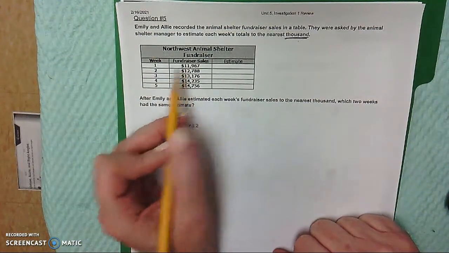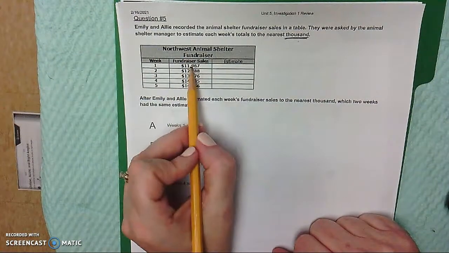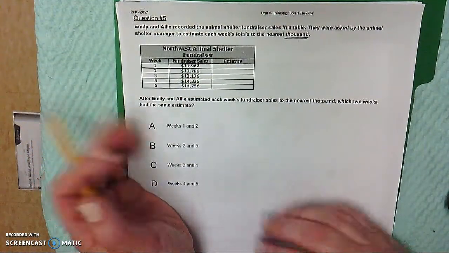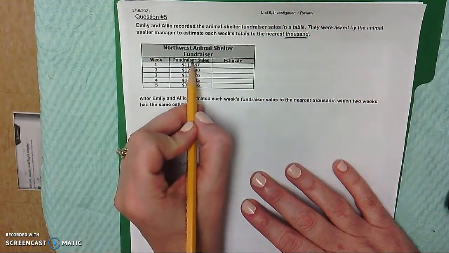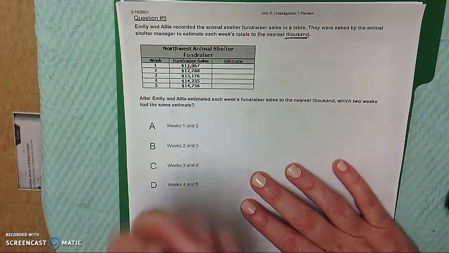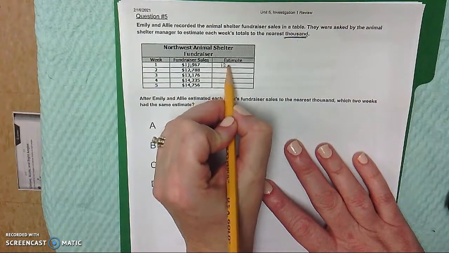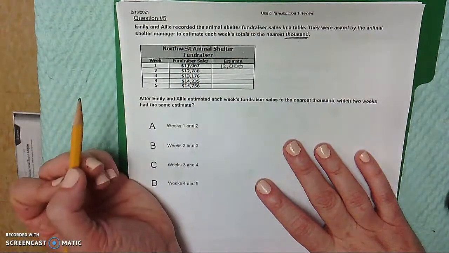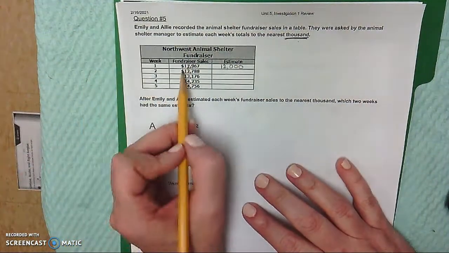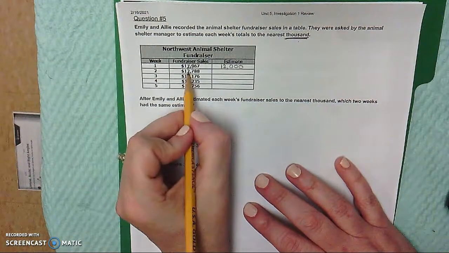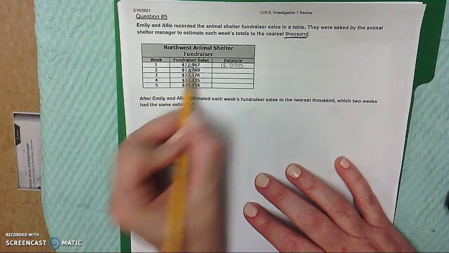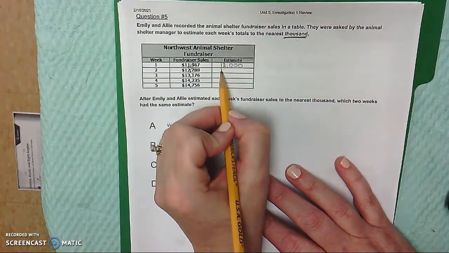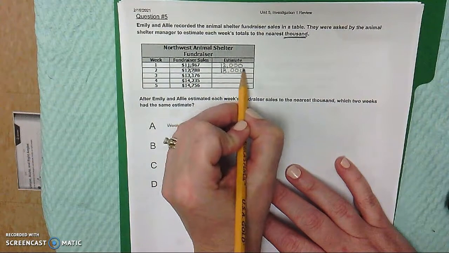All right, so let's look at 11,967, and we're going to estimate or round it to the nearest thousand. Well, I see this one's in the thousands, but the 9 is right there, and that's bigger. So I know that estimates to 12,000 because the 9 tells this one in the thousands place to go up 1. Okay, let's do that for week 2. We have a 2 in the thousands place and a 7 in the hundreds place to help us. That 7 tells the 2 to go up 1. So that goes up to 13,000.